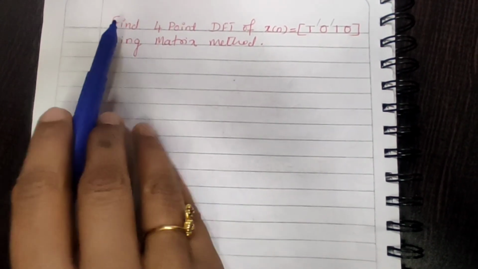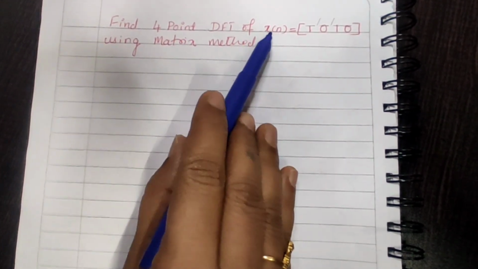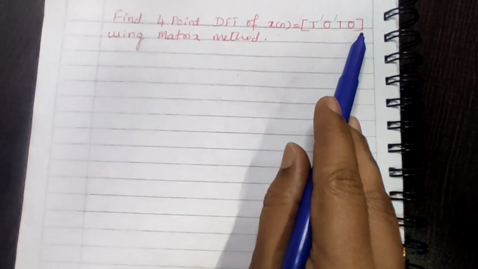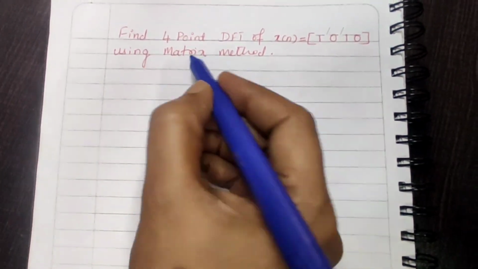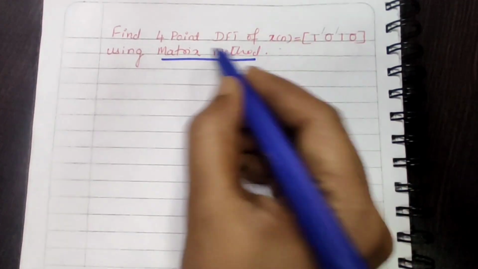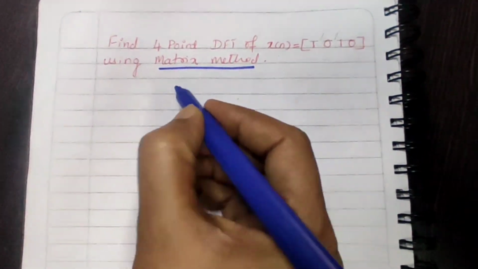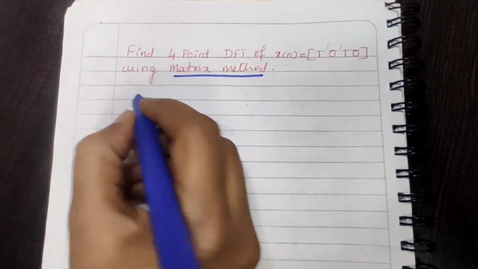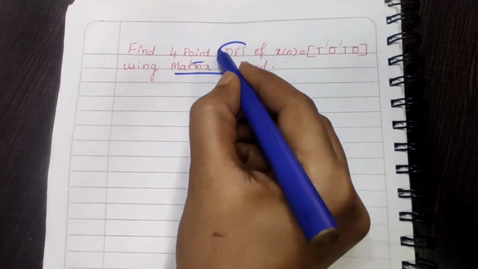Let's find the 4-point DFT of x of n equal to 1 0 1 0 using the matrix method. There are many methods, but first we will discuss the matrix method. How to do this is a very simple technique to follow. What is the formula?